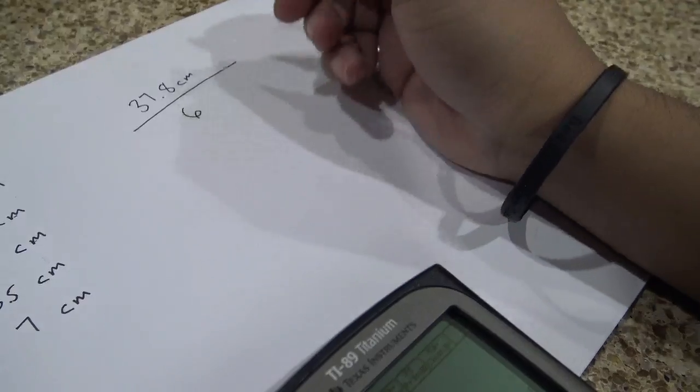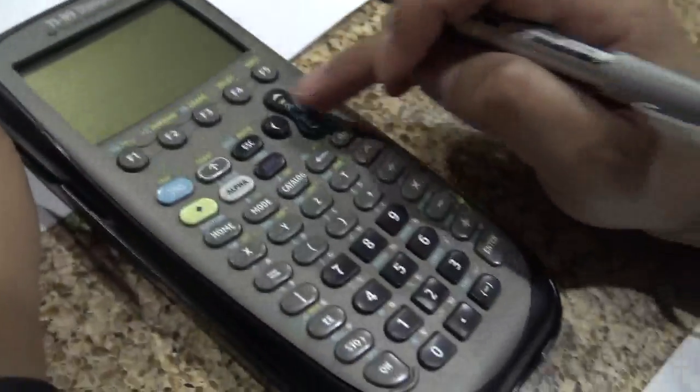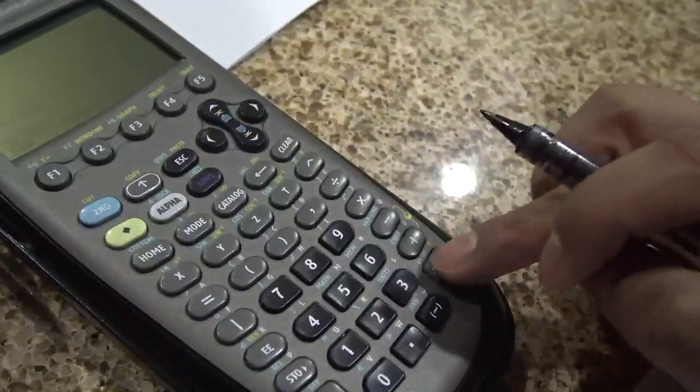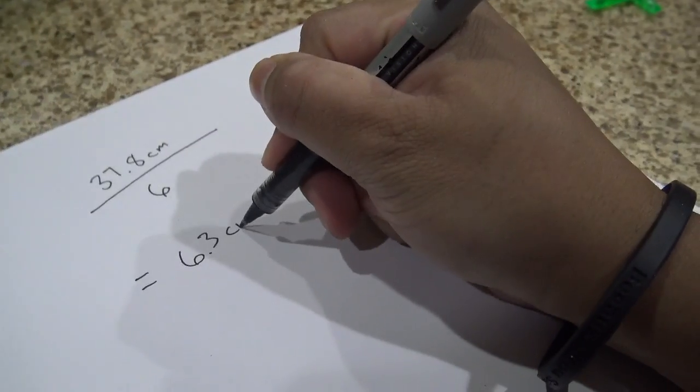Divide that by 6, and what's the answer? Let's see. About 6.3 centimeters. I said 6. I was close.